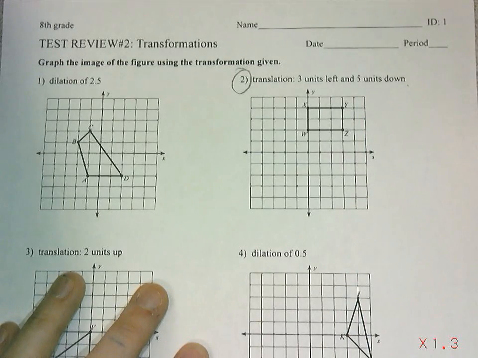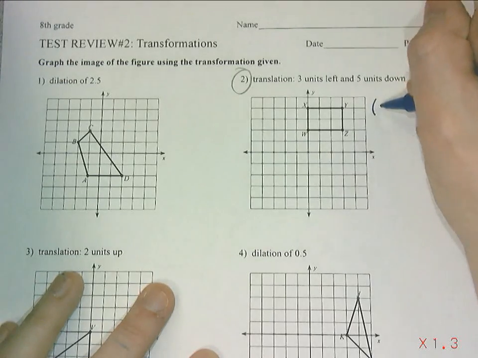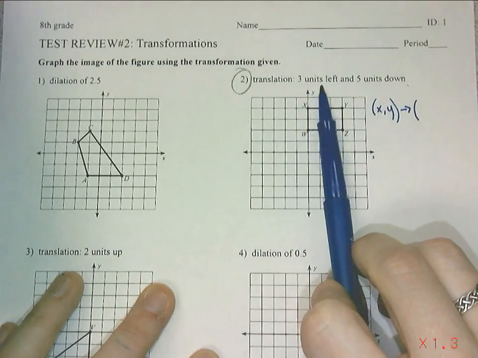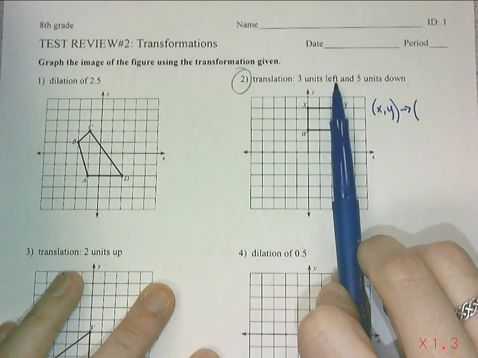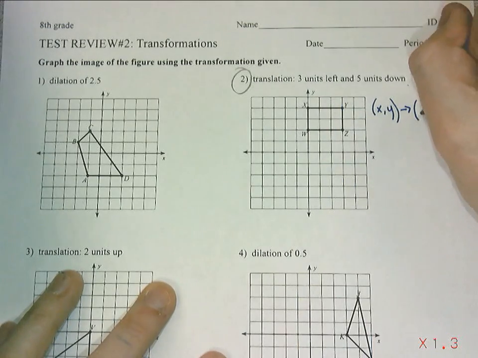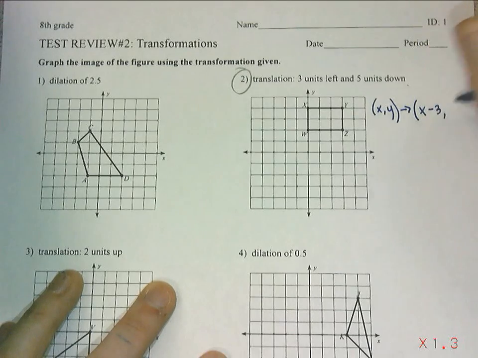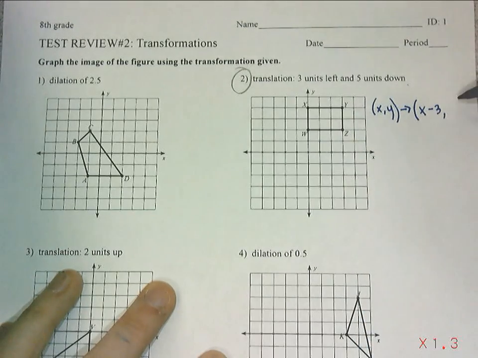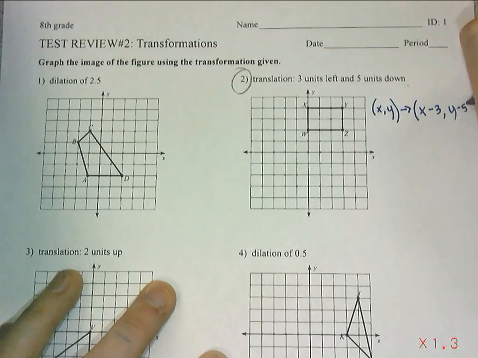Now, the rule, you're not required to write the rule for this because that's not what the directions say, but I am going to write the rule just to help you and make sure that you're understanding. So we start x, y moves to, if we're going 3 units left, that means we're going 3 units on the x-axis towards the negative side. So on the x-axis, we're going -3. That's 3 units to the left. And then on the y-axis, we're going 5 units down. So going down is also negative, so it's going to be y minus 5.